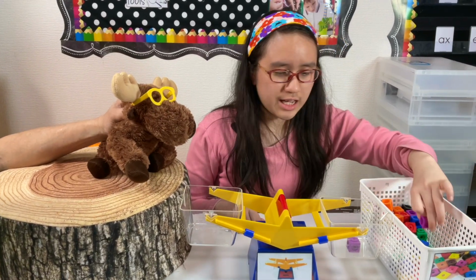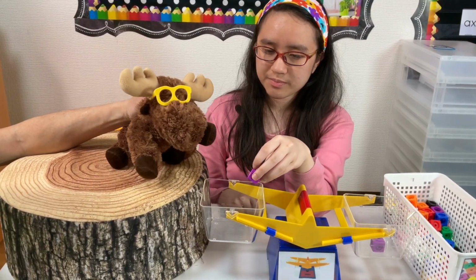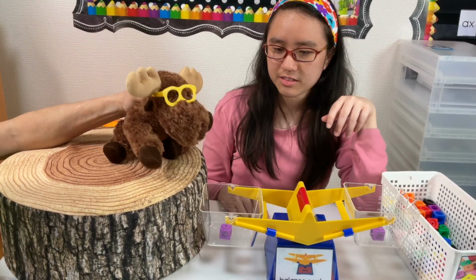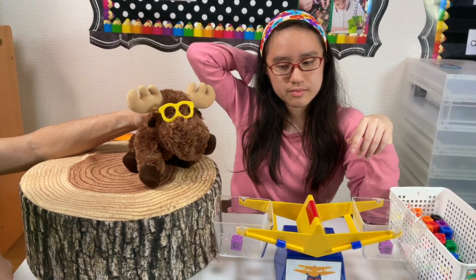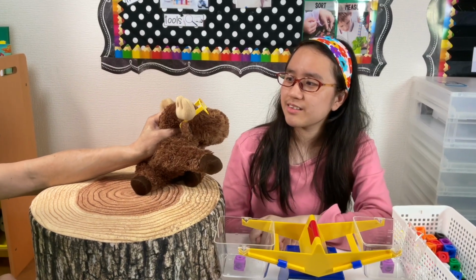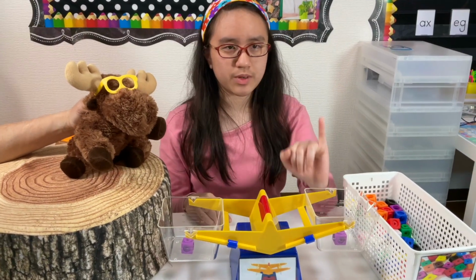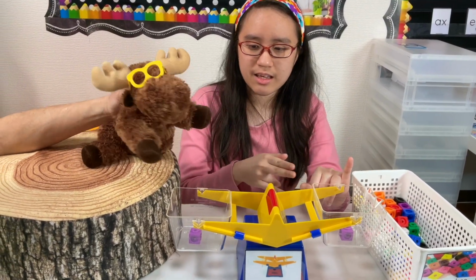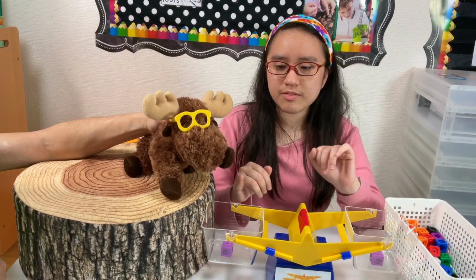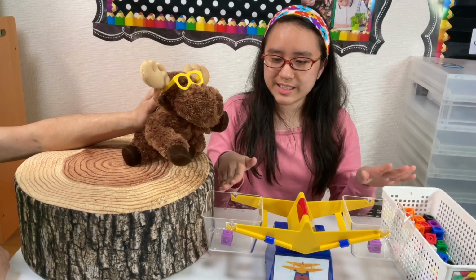Now, what happens if we put in 1 cube in this one? I don't know. Let's try it. Okay. Oh, they're the same. That's right, they are the same. And do you know why they're the same? No. They are the same because there is 1 cube in this bucket and 1 cube in this bucket. Oh, 1. That's right. They both have 1, so they are both the same.